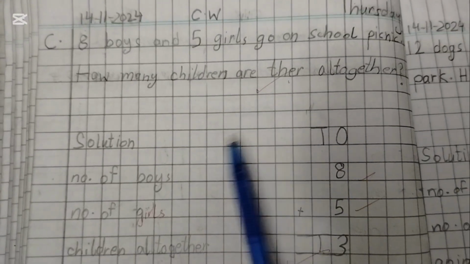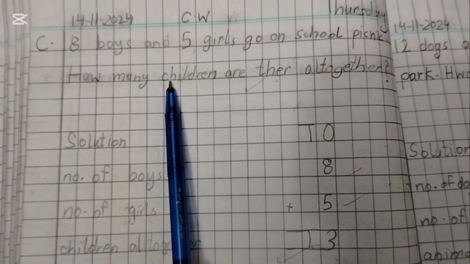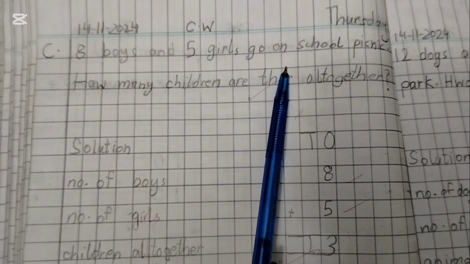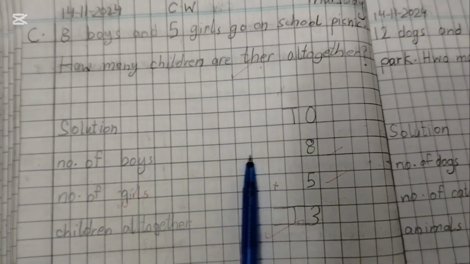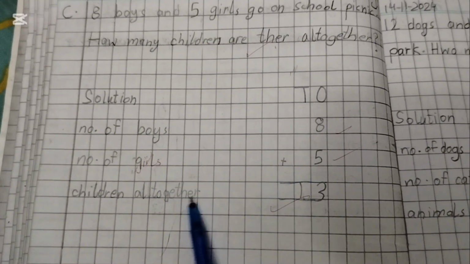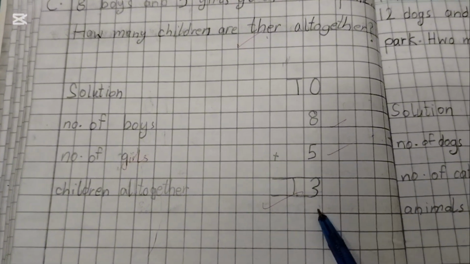On the next page, we see another sum: 8 boys and 5 girls go to a school picnic. How many children are there altogether? Number of boys is 8 and number of girls is 5. So the children altogether, the answer is 13.